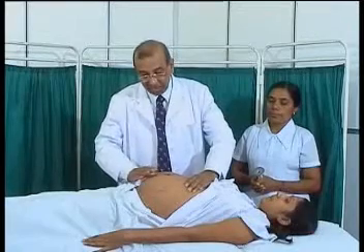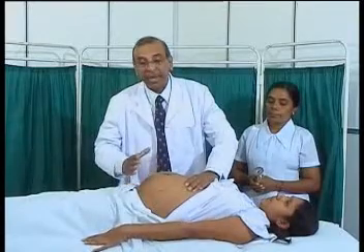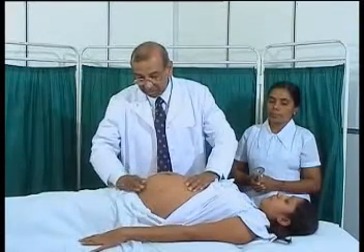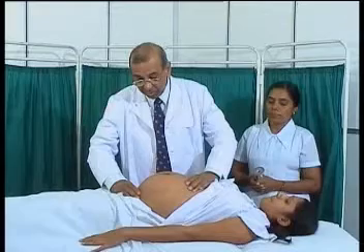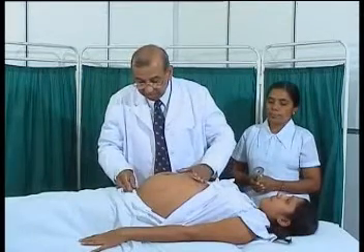There is no necessity to make a separate examination for this purpose. But before making the final examination of the quantity of liquor and then coming to conclusions, we'll also need to examine to assess the size of this baby.